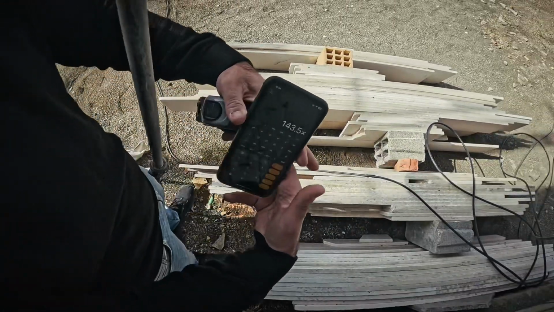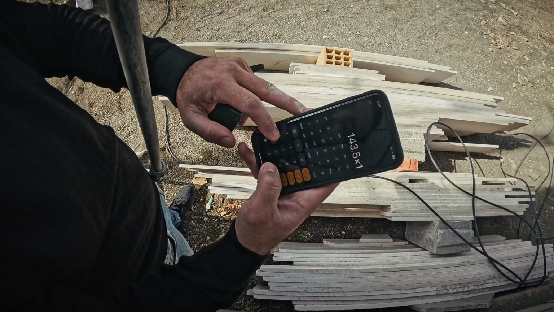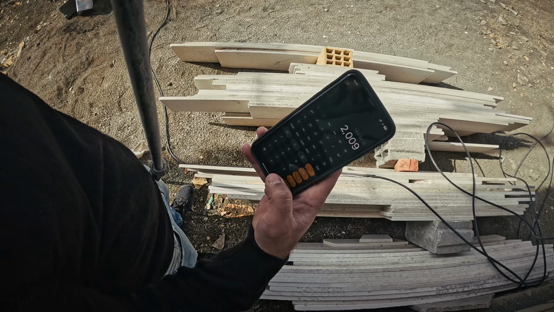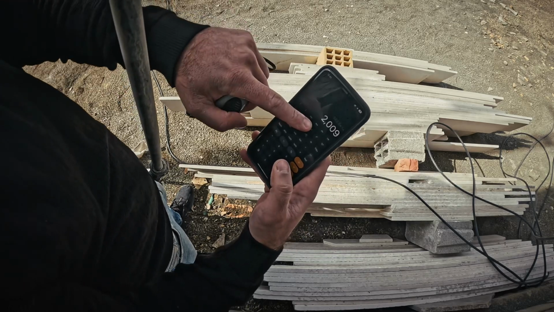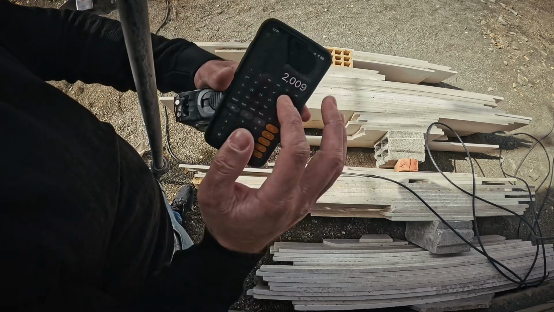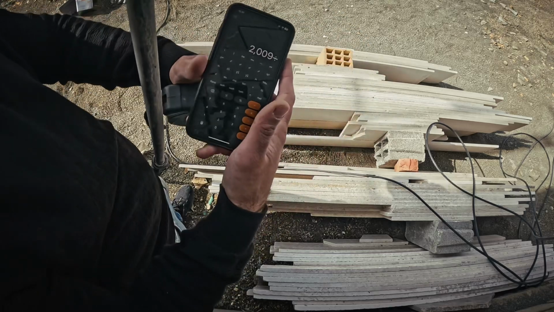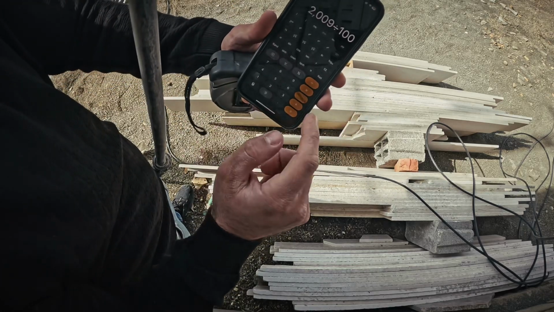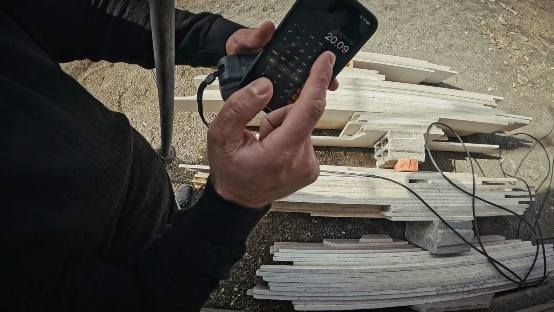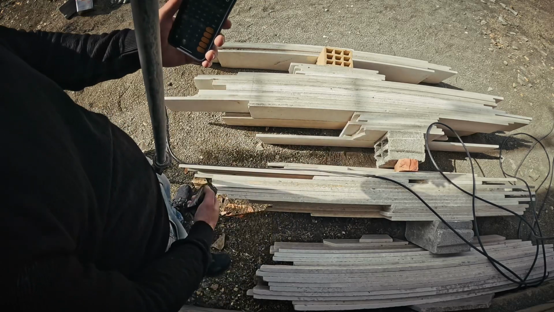And there's 14 of the stones in that area, so I'm gonna multiply it by 14. This is the length of the stones in that section between the lines in centimeters. Now we're going to divide this by 100. Now we have 20.09 meters of length in that area.